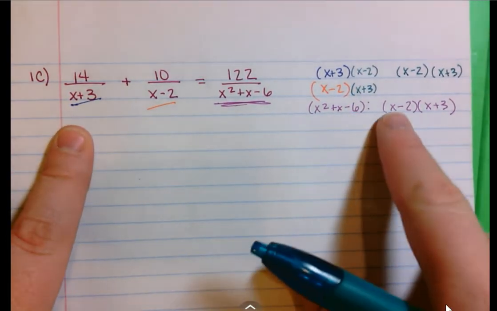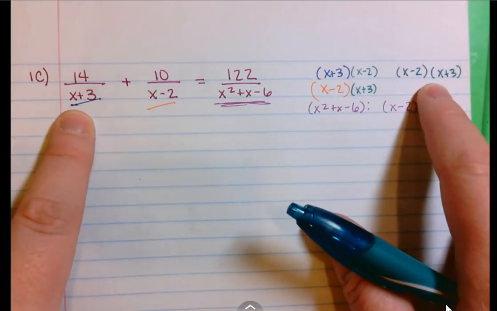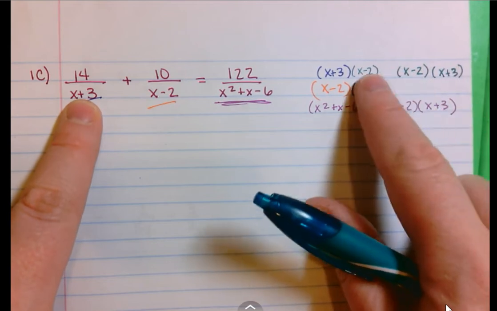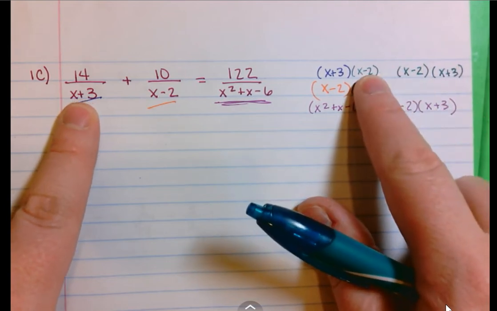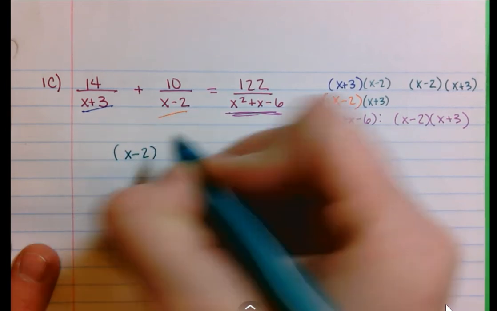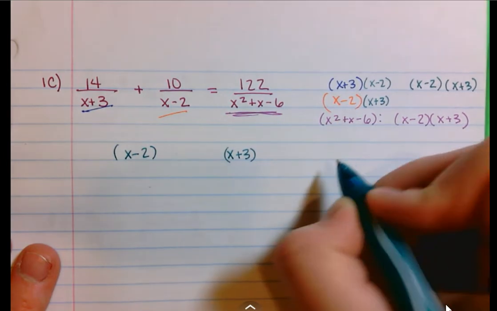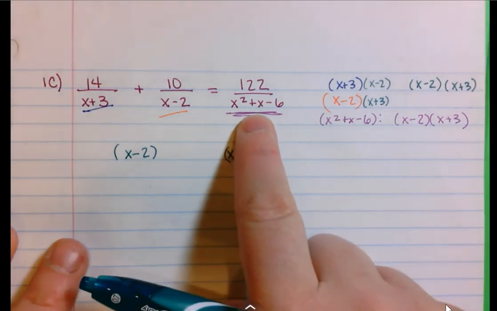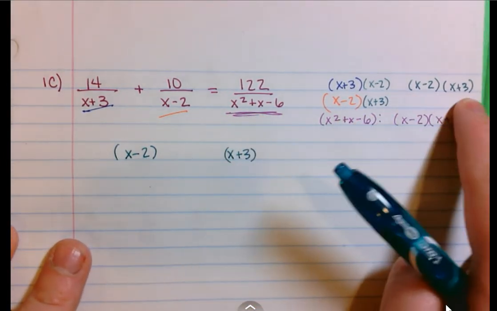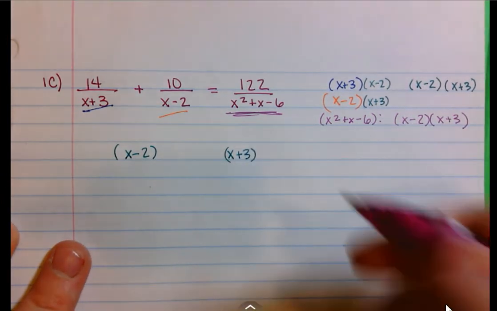So if I took the LCM, or the least common denominator, times this fraction, the x plus 3's would cancel out, and I would be left with the x minus 2 on top. So I'm just going to write down the multiplication with x minus 2, x plus 3, and then on this one here, since my last fraction has everything, I don't need anything, so I don't touch it and don't write anything down.